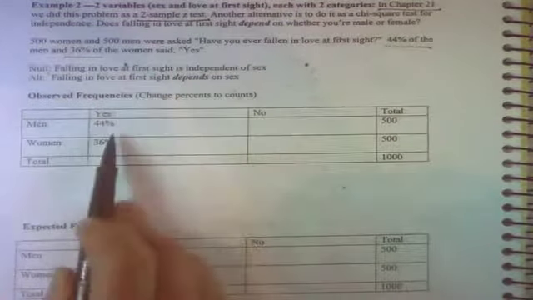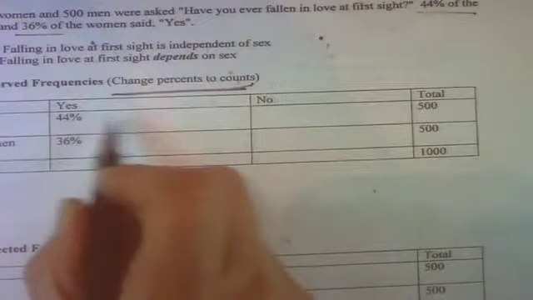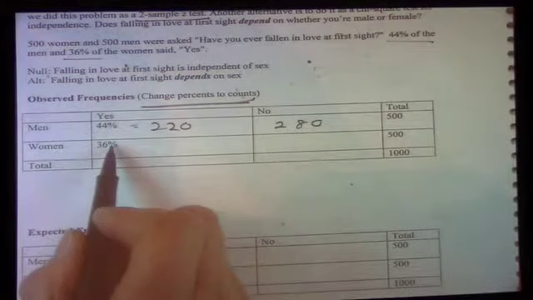The first thing we have to do is change the percents to counts. And that's the hardest part about it. So 44% of the 500, that's 220. That means this is 280, because it has to add up to 500. 36% of 500 is 180. That means this is 320. And that means this adds up to 400, and this adds up to 600. So now we have our observed counts.